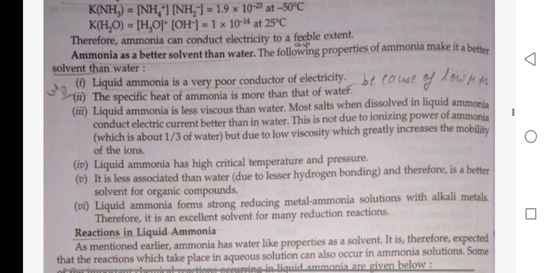Ammonia as a better solvent than water: the following properties of ammonia make it a better solvent than water in some respects. Liquid ammonia is a very poor conductor of electricity. The specific heat of ammonia is less than that of water. Liquid ammonia is less viscous than water.